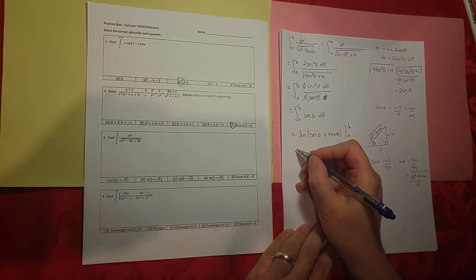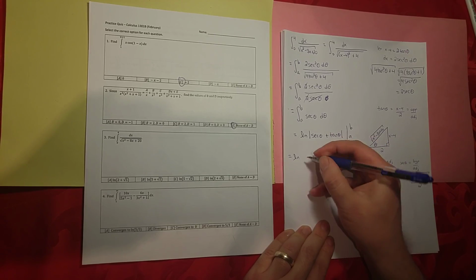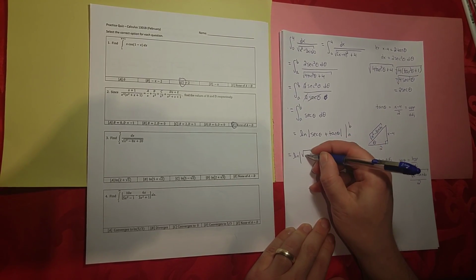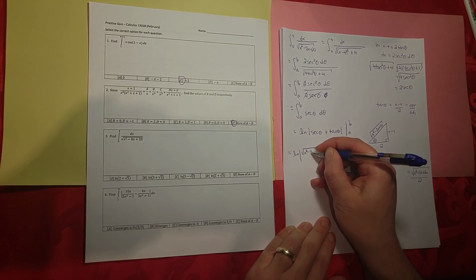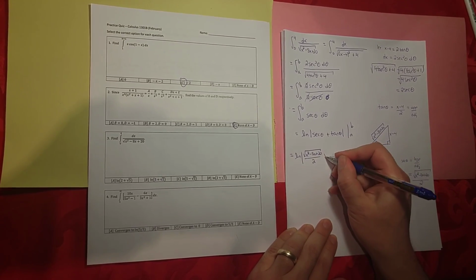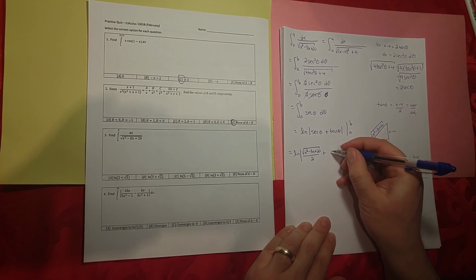Now we can sub those in up here. We have ln absolute value of the square root of x squared minus 8x plus 20 all over 2, plus x minus 4 over 2.